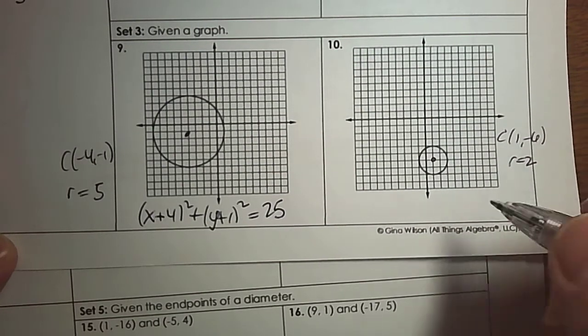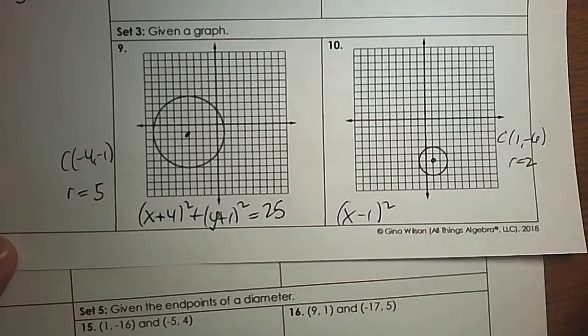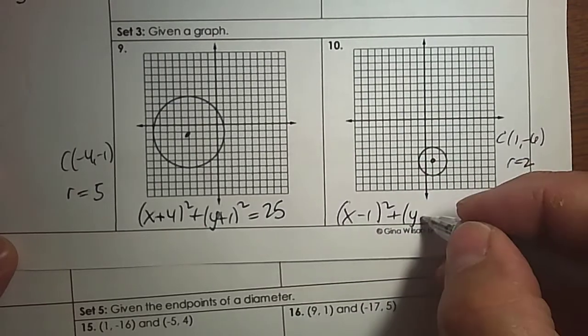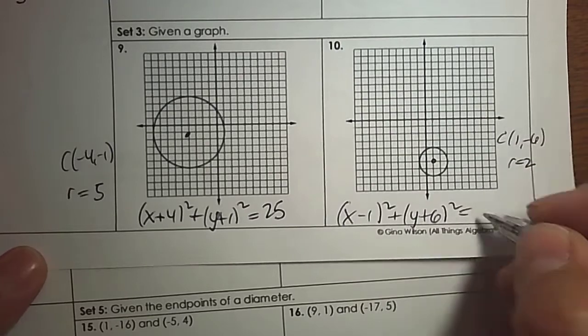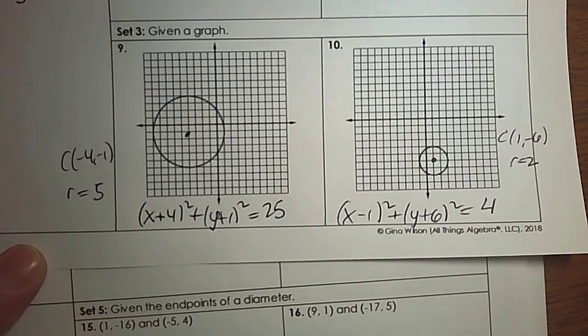So can you put that information together? That's (x minus 1) squared, plus (y plus 6) squared, and then 2 squared is 4. Done.